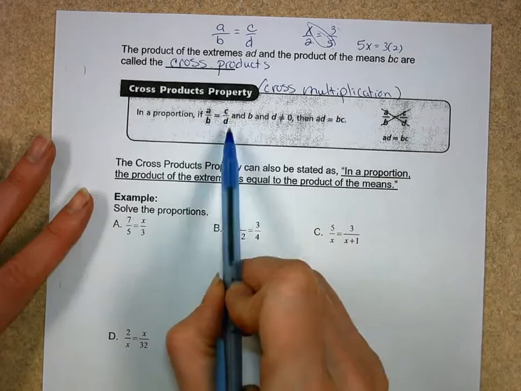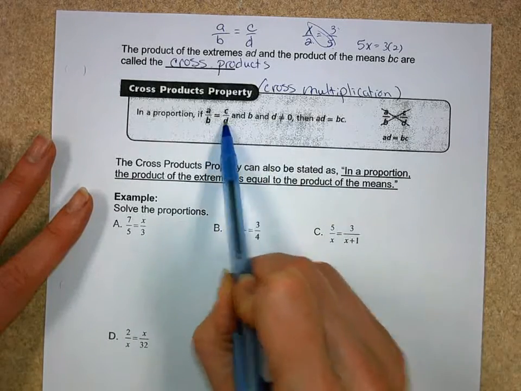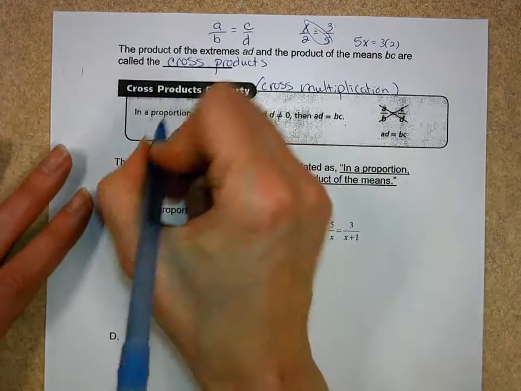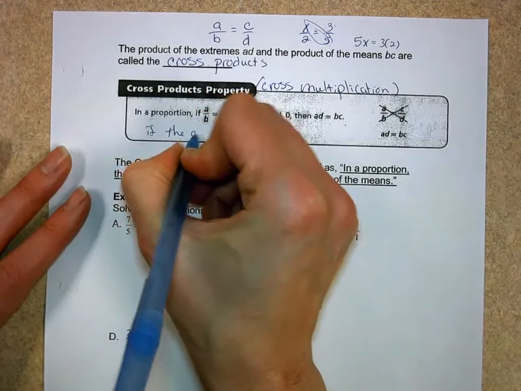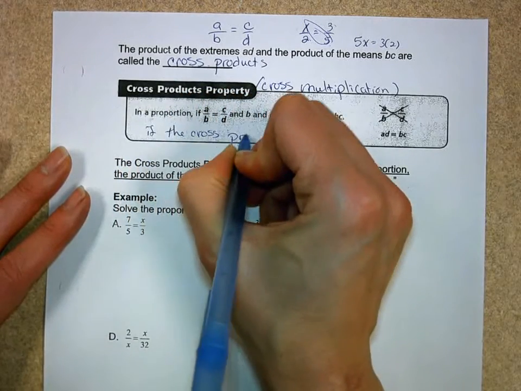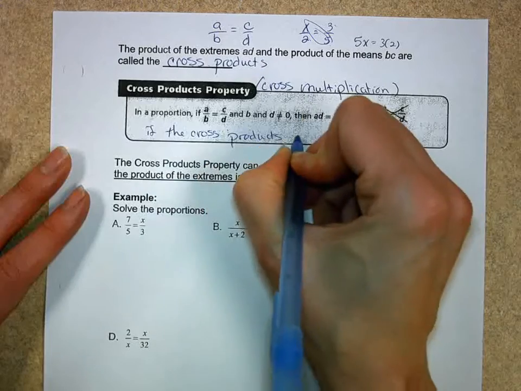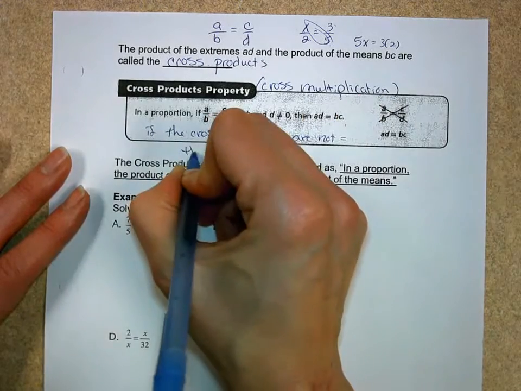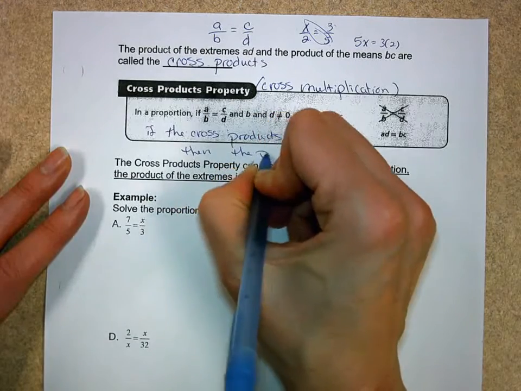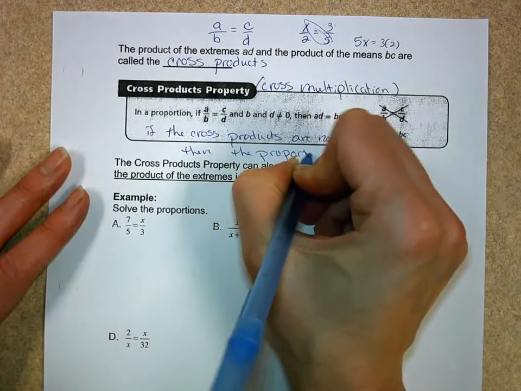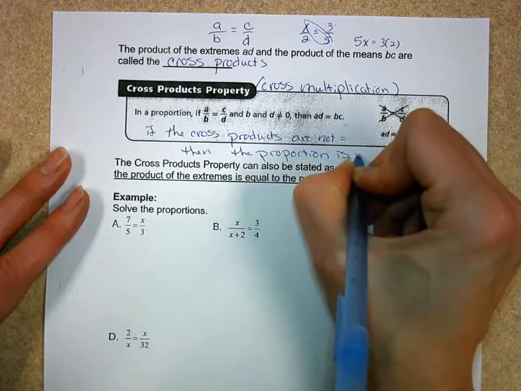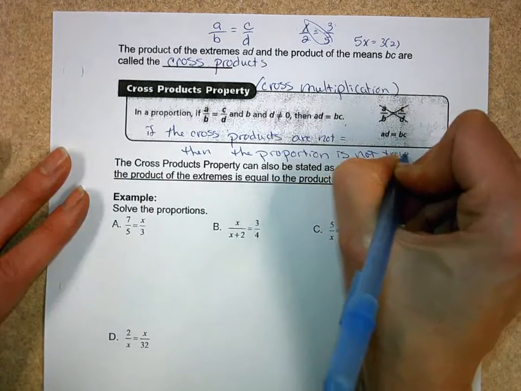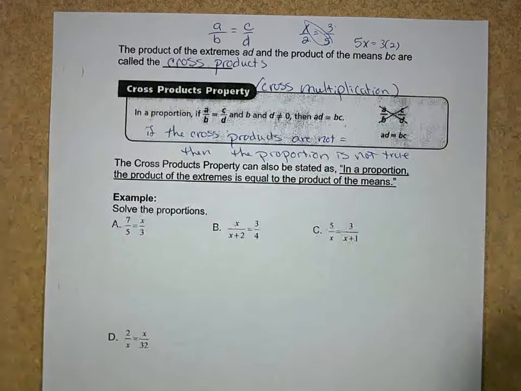If A is to B is equal to C is to D, and we know those two aren't zeros, then we know this works. If the cross products are not equal, then the proportion is not true. So just keep that in mind. So that's how we know if two fractions are equal.